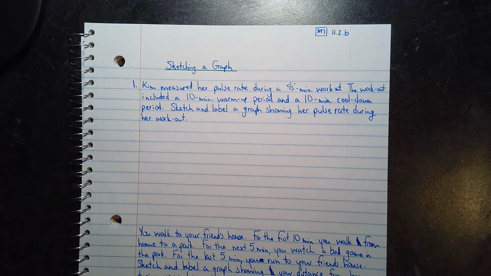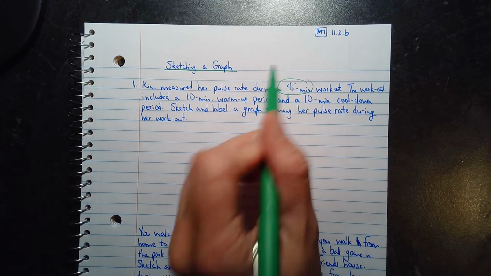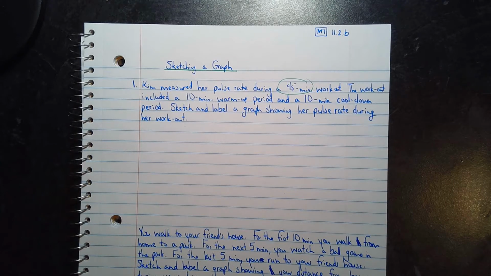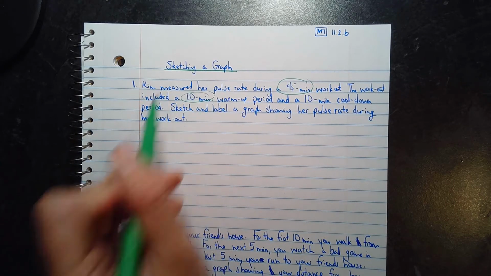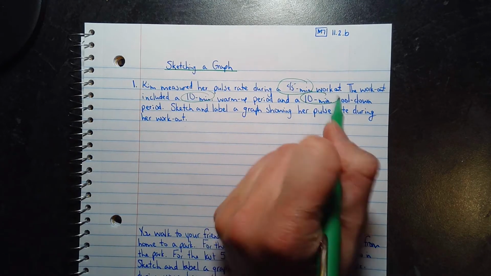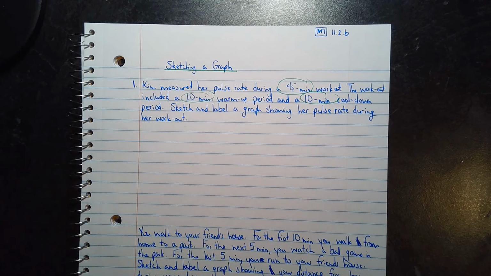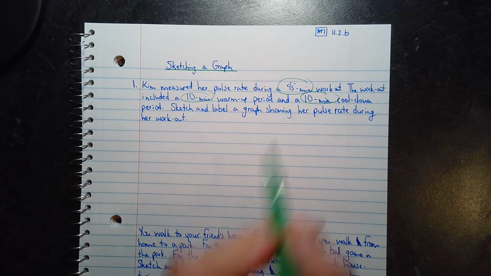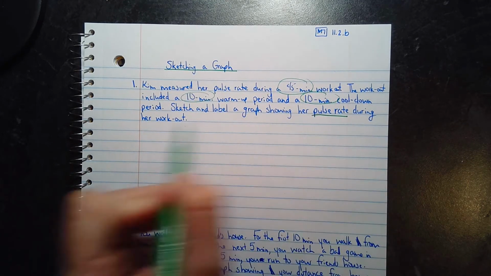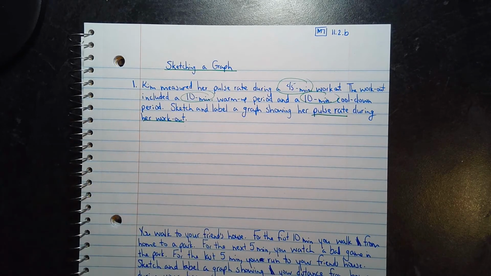It says Kim measured her pulse rate during a 45-minute workout. So we know the workout lasts 45 minutes. And the workout includes a 10-minute warm-up period and a 10-minute cool-down period. And so we need to sketch and label a graph showing her pulse rate during her workout. So what we're going to be looking at here is her pulse rate and then time.